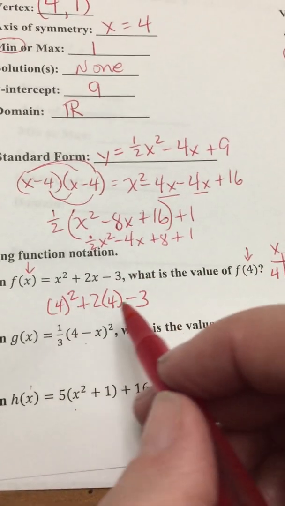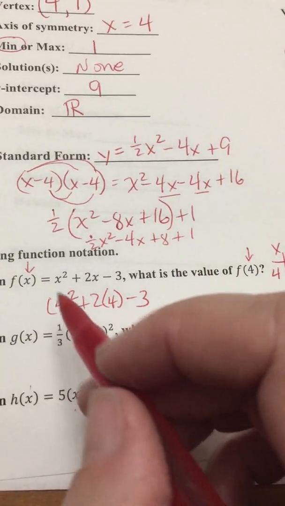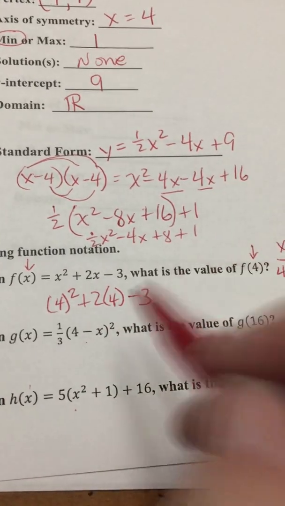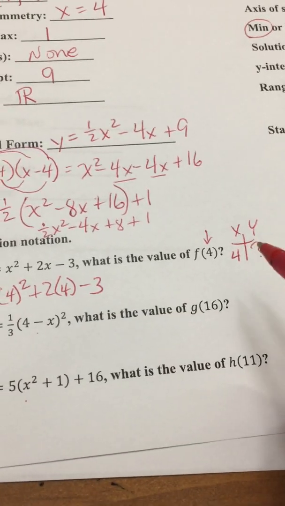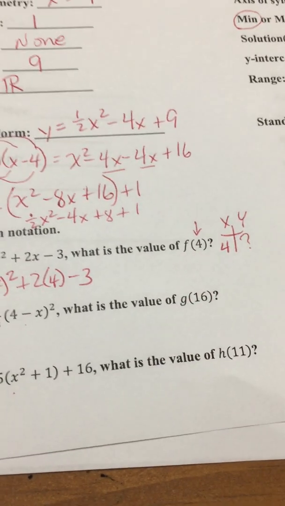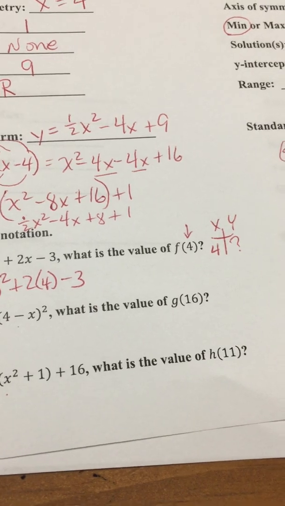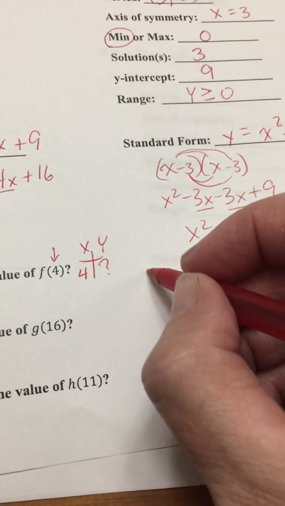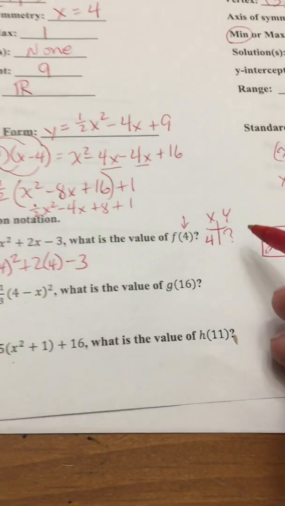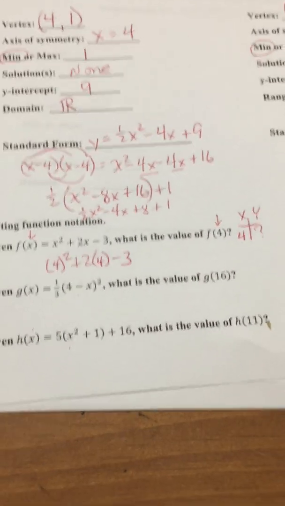You can type that all in the calculator as is. Parentheses 4, close parentheses, square it, plus 2, parentheses 4, close parentheses, subtract 3. Hit enter, and it will tell you the answer just like the table will. Either way you do this, you're going to get the number. Go do it. See if you got it. Pause the video. Hopefully you came back. Positive 21 is the number on that. So whether you did the table or you did this in the calculator, you got 21.